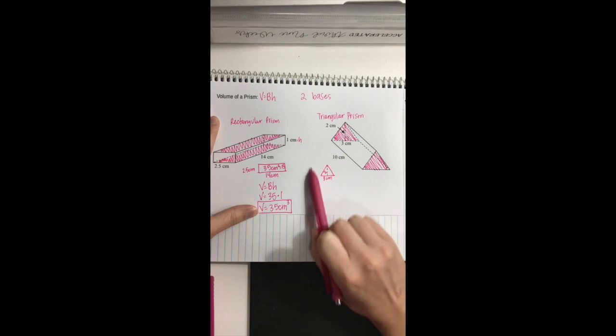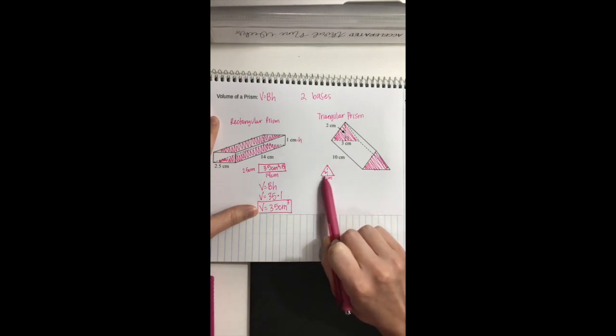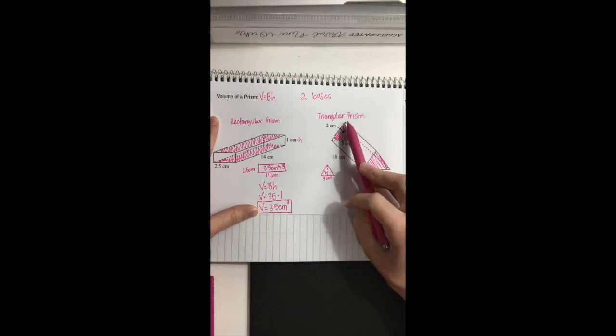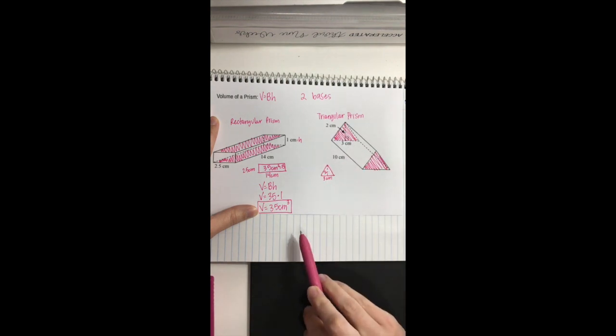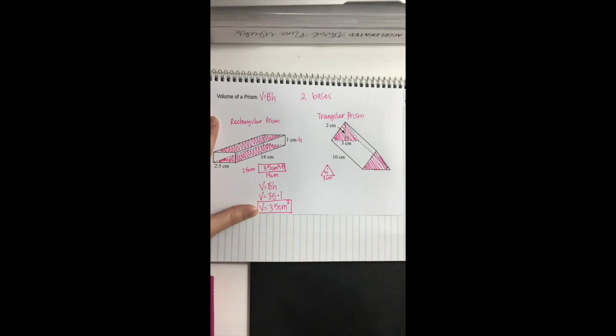So this is a triangle. The base is a triangle. A triangle has a base and a height. So it can be kind of confusing to think about, well, the triangle has a base and a height, and in the formula we have a capital B and an H. So we need to make sure we're deciphering between what is the height of the 3D shape, what is the height of the base.